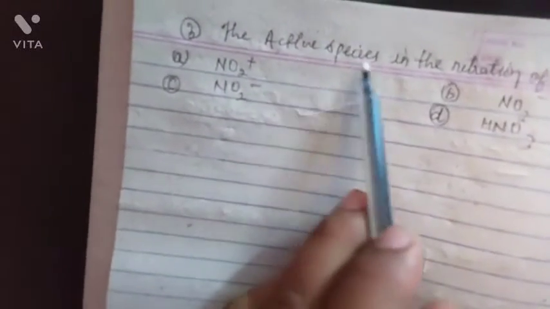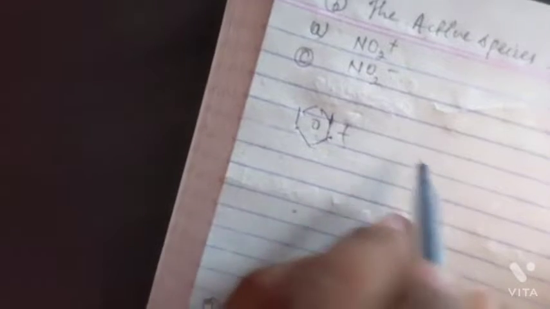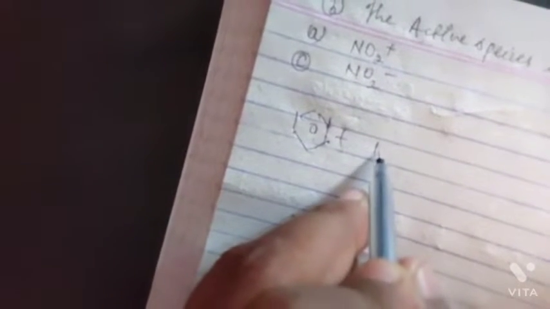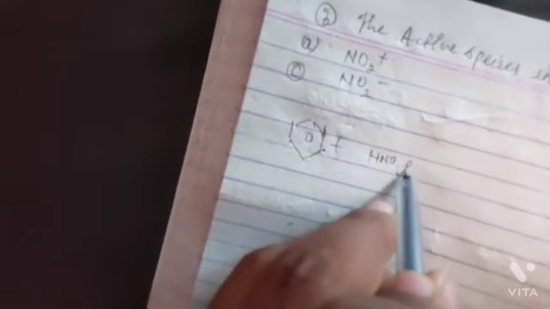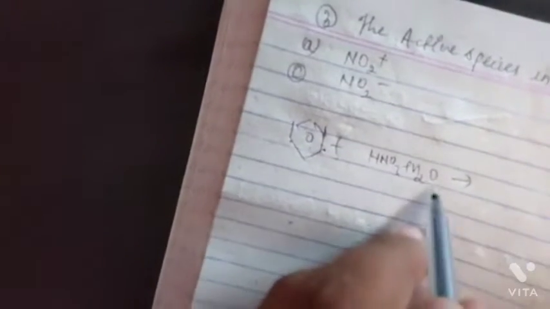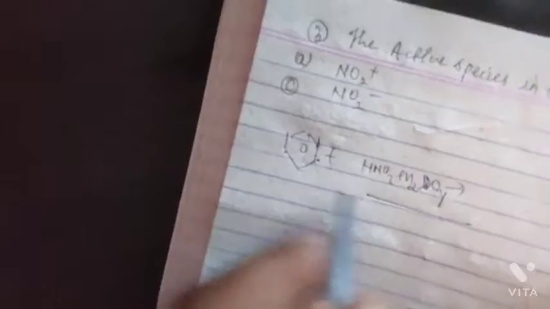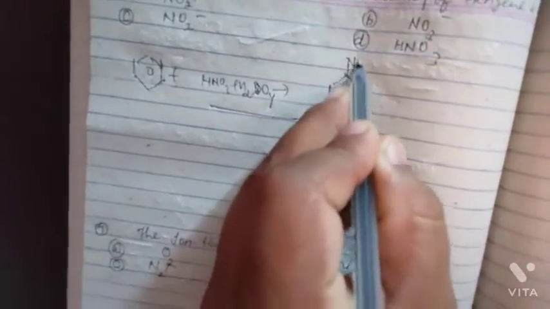The question is saying, the active species in the nitration of benzene is. So what is nitration? The introduction of a nitro group on the benzene ring is called nitration. For nitration we need a nitrating mixture of HNO3 and H2SO4. After reacting, it introduces NO2 in place of hydrogen in the benzene ring. This is known as nitration of benzene.